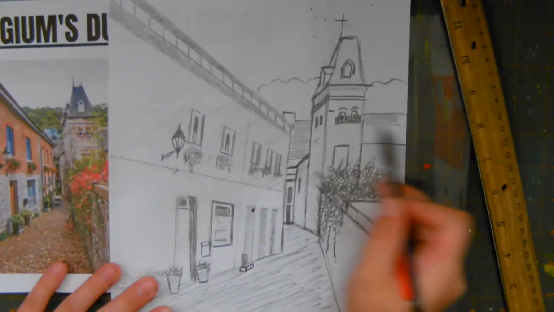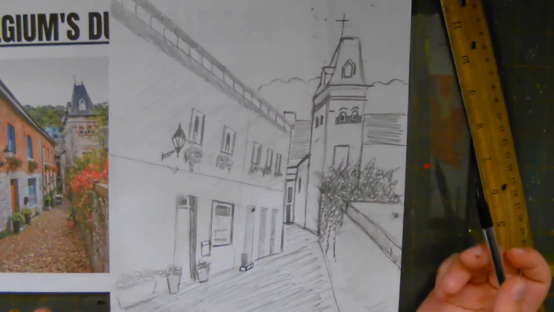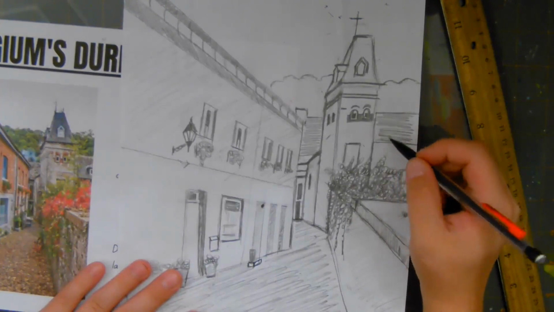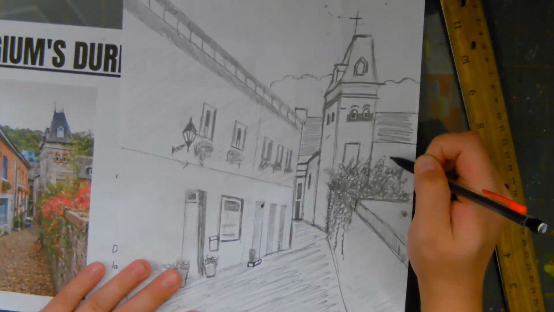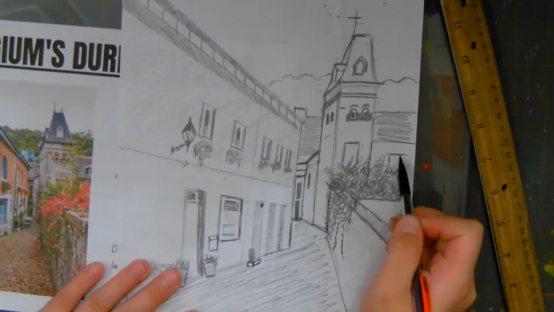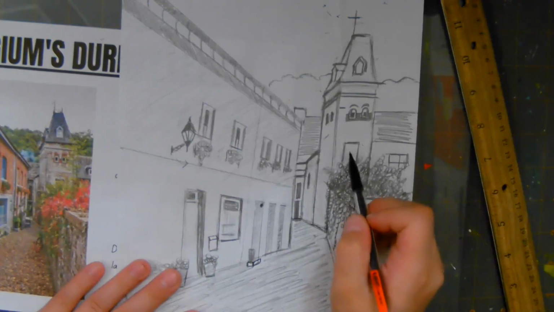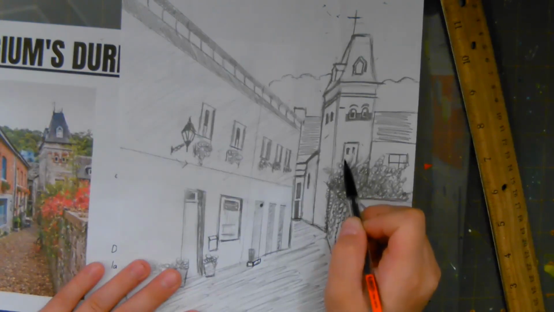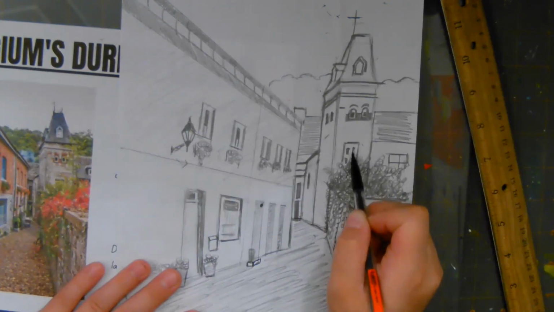Now for the roofing of my chapel and my other buildings, I'm probably going to do a horizontal hatch to make it look as if they're moving in different directions and following the movement of the eye. If you are comfortable, feel free to add smaller details to your artwork.